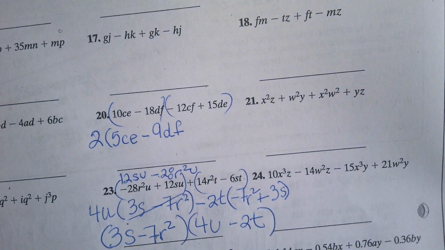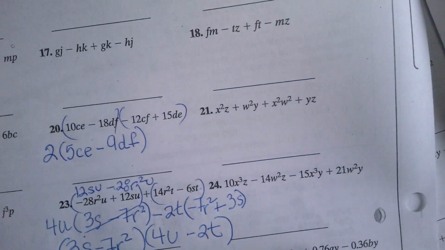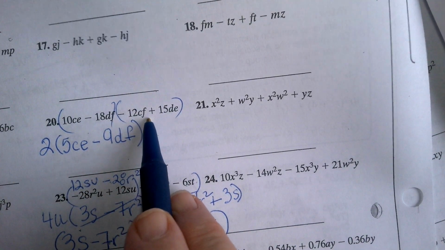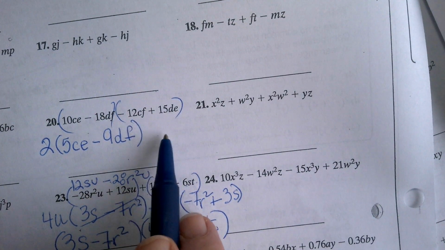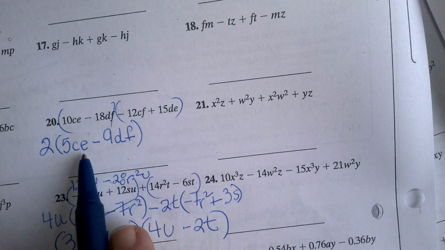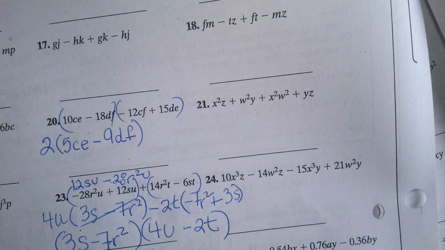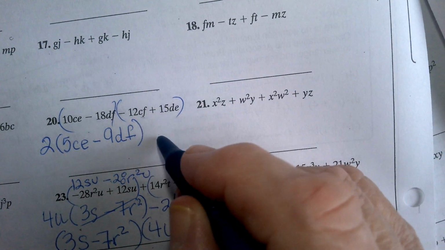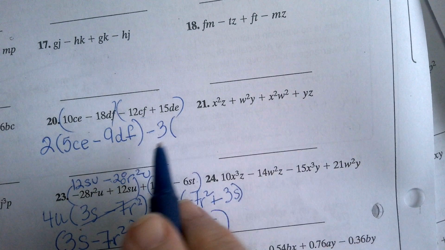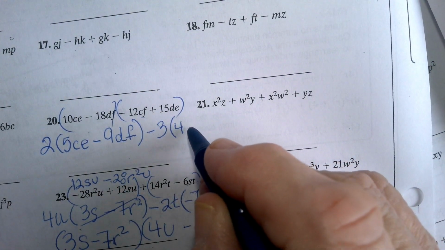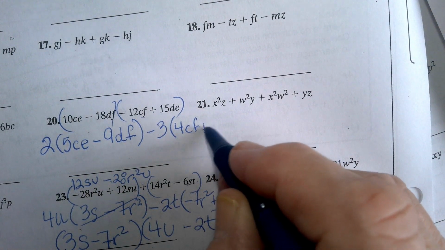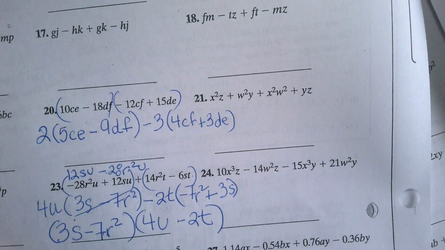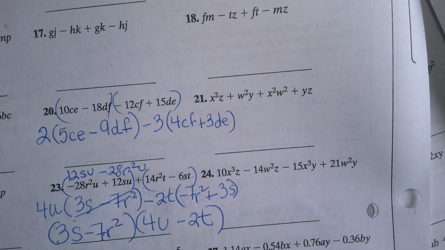I don't think this one's going to work. And then on the next one, oh, okay, the CF is in the beginning. Oh, this is a good one. Wait, see, we don't even have a CF. This might, well, I wonder if it's prime. If I pulled out a -3, I'd have a 4CF plus 3DE. I have a feeling this one is prime, and I'm going to look in your book.